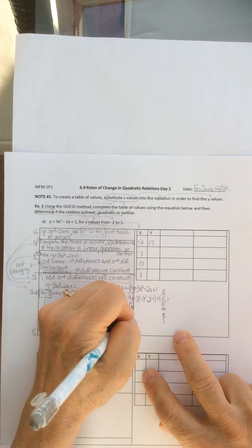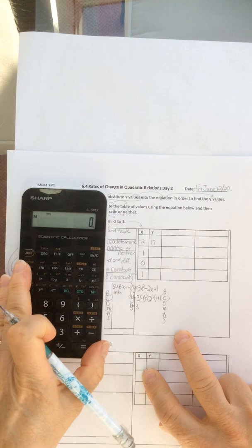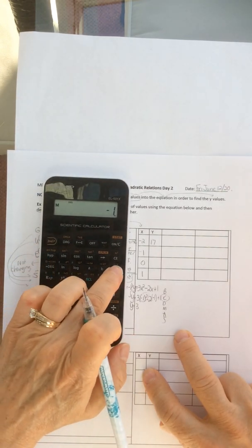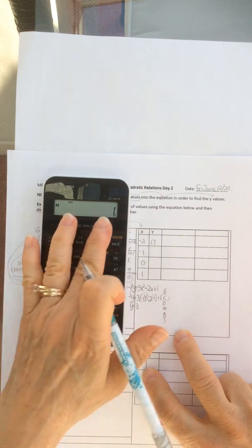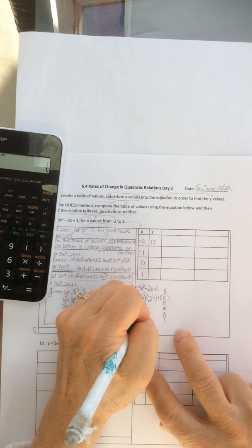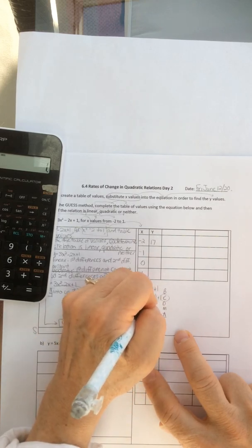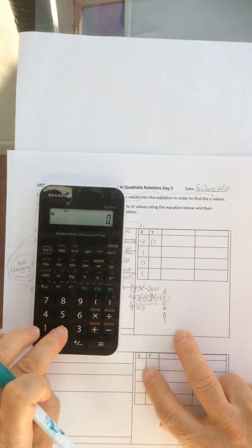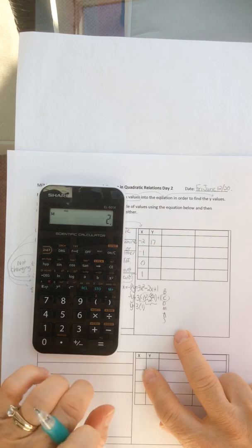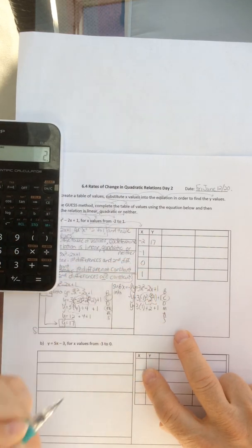So y is equal to 3. I do my exponents: negative 1, then find my squared button, which gives 1. Now, negative 2 and negative 1 are multiplied together: negative 2 times negative 1 equals positive 2, plus 1.